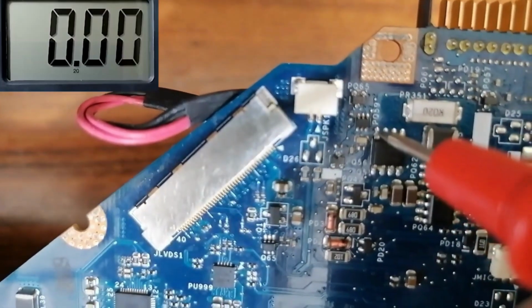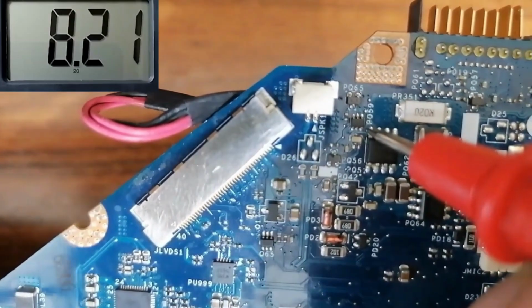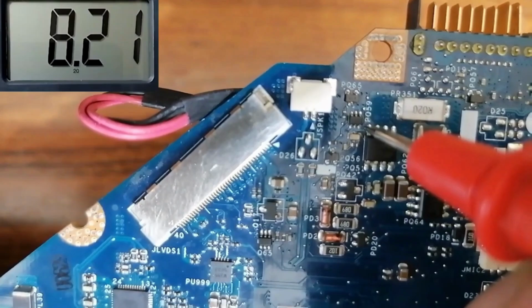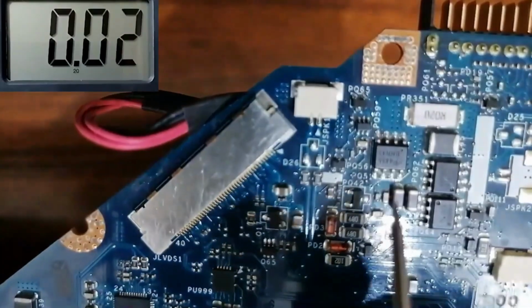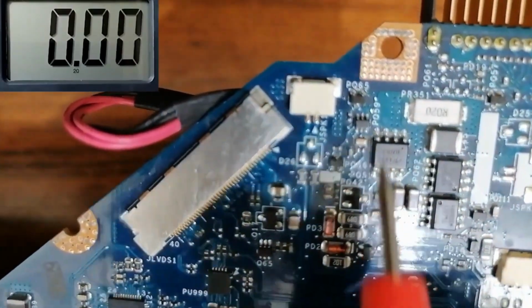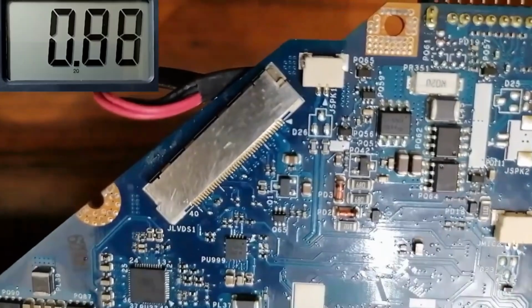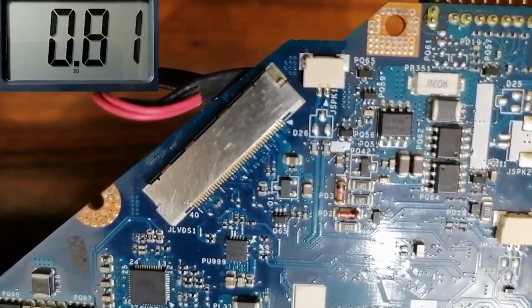We have to find 8 volts. As you can see in the multimeter, we have 8 volt. So the AC drive here is good. Let's now check the other MOSFET, PQ52.